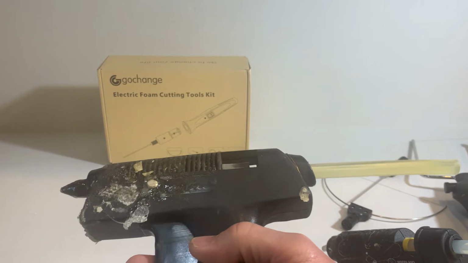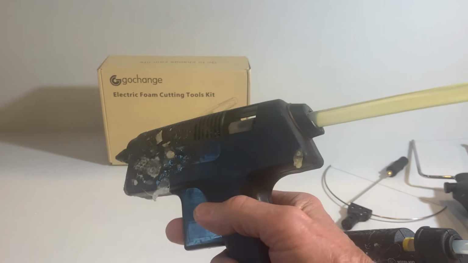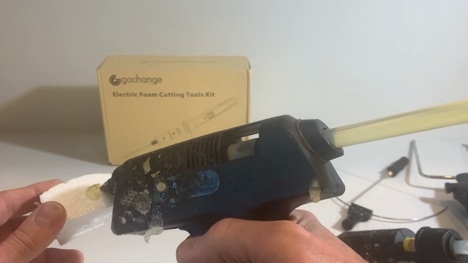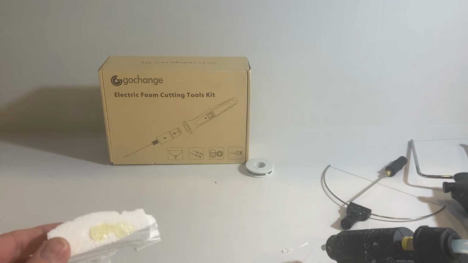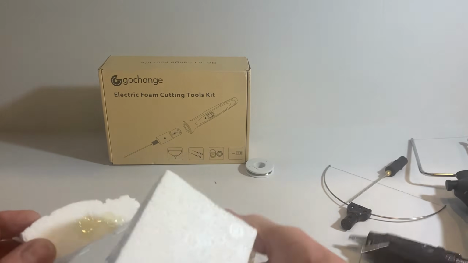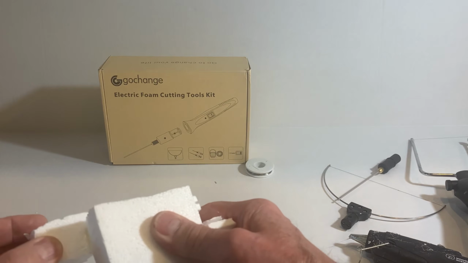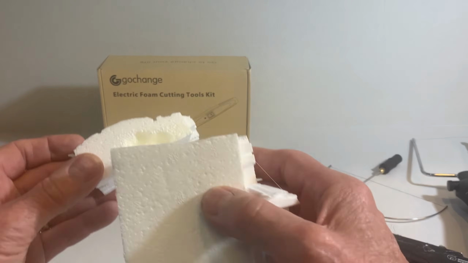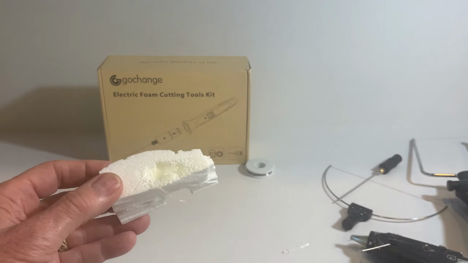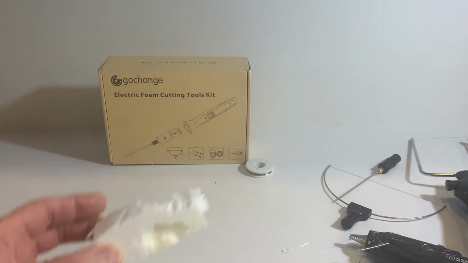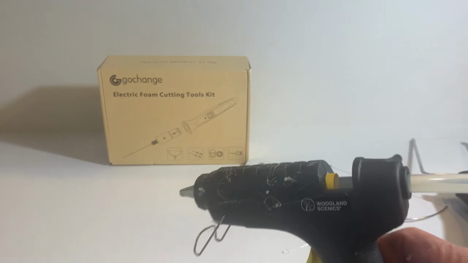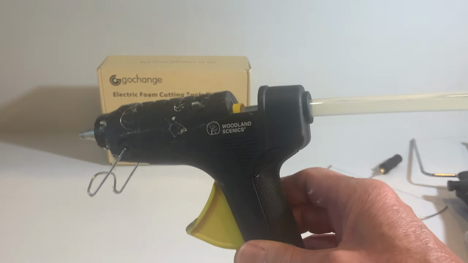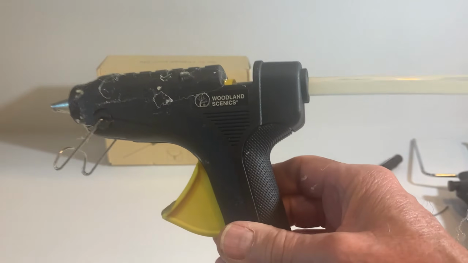Don't, however, use the regular glue gun that you get down at the hardware store because it runs a lot hotter than the Woodland Scenics. Sometimes, you can see it's melted the glue a little bit, melted the foam a little bit there. So you have to be careful with it. It just runs hotter. However, you can use the normal glue sticks that you buy at hardware stores in the Woodland Scenics. They work just fine, and they're a lot cheaper than Woodland Scenics.